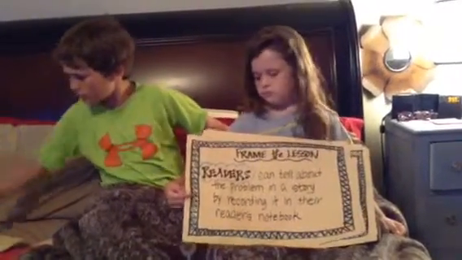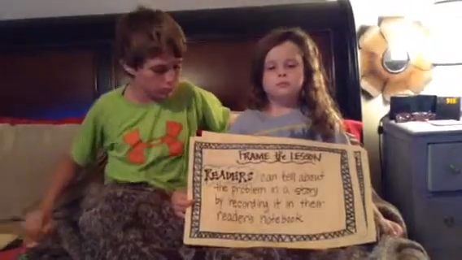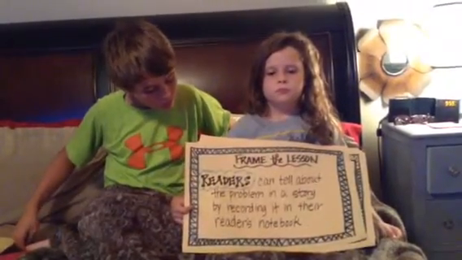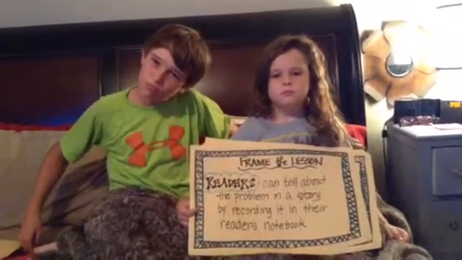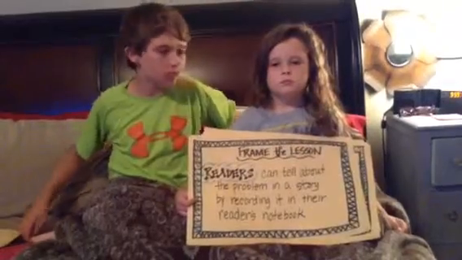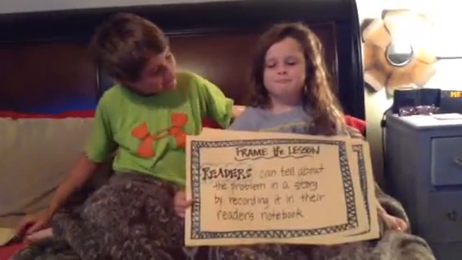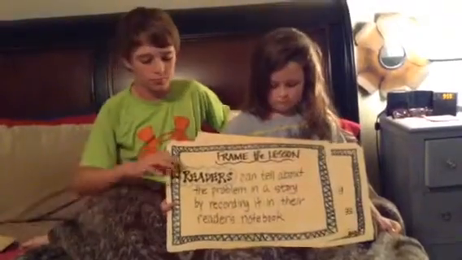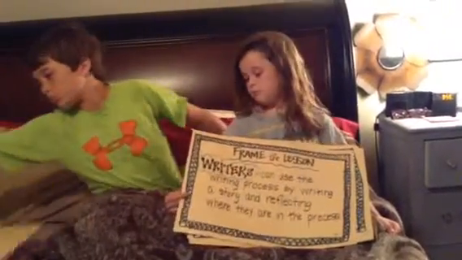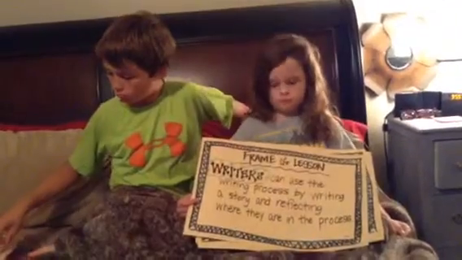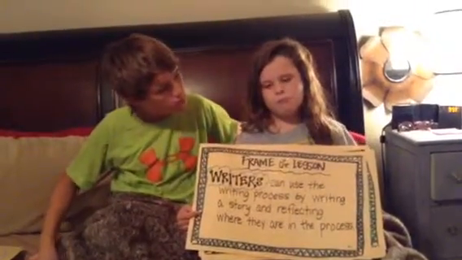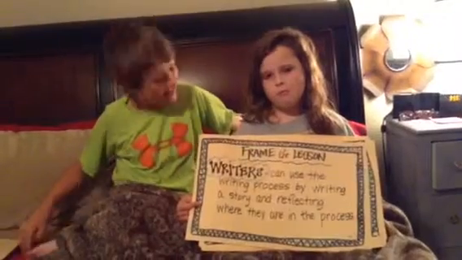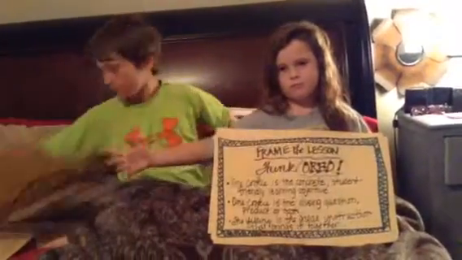So this is an example of a reading lesson frame: readers can tell about the problem in a story by recording it in their reader's notebook. So the what is telling about the problem, and the how is recording it in their reader's notebook. And then here's an example of a writing lesson frame. It states that writers can use the writing process by writing a story and reflecting on where they are in the process. So, again, this is giving us the what and how of student learning.